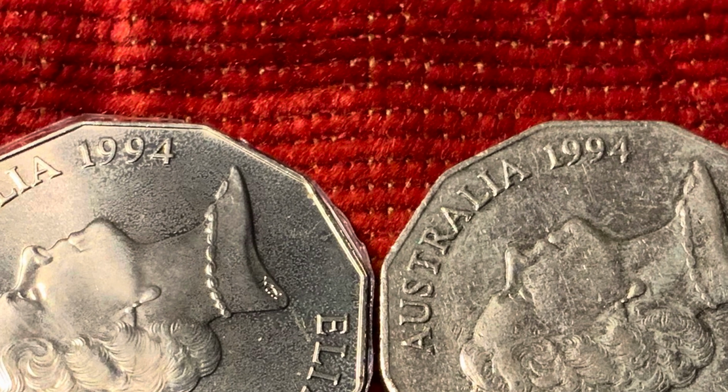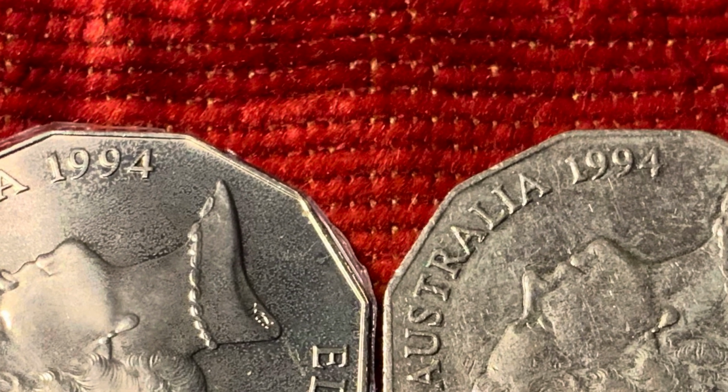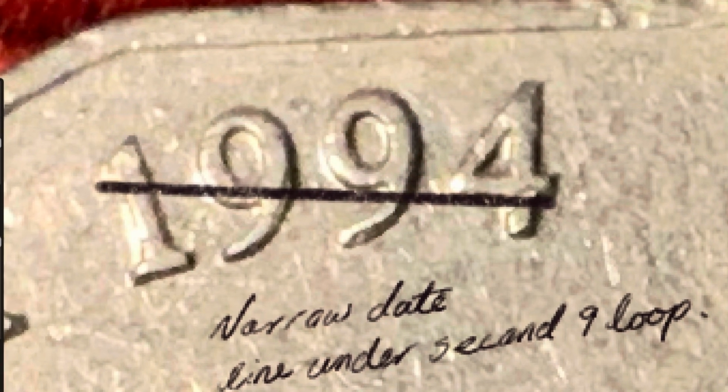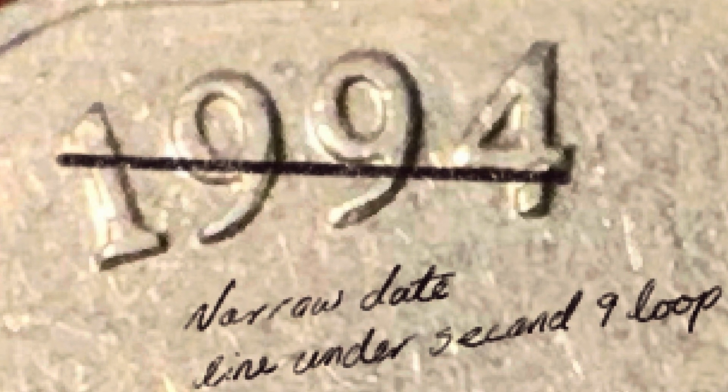But luckily, there is a trick you can use to know for sure what you're looking at. If you draw a line under the 4 parallel with the bottom of its horizontal bar, you will see the line runs under the loop of the second 9 on the narrow date variety. If you do the same on the wide date variety, the line runs under the loop of the first 9. Both varieties of this coin are circulated.